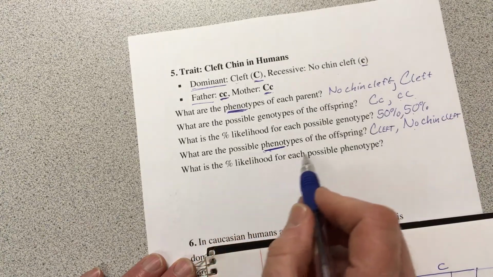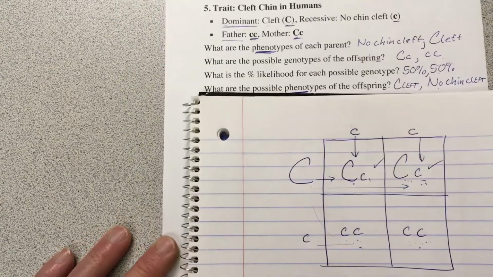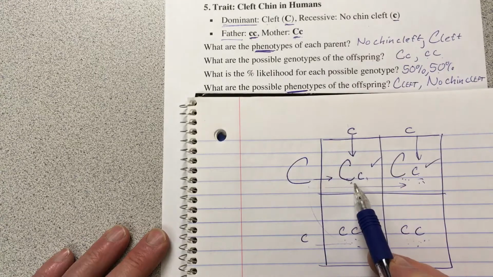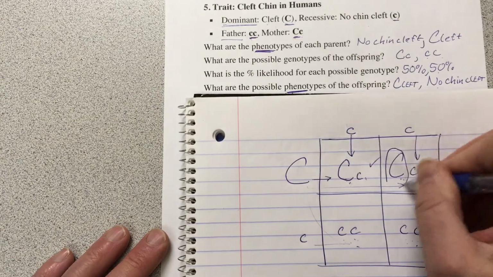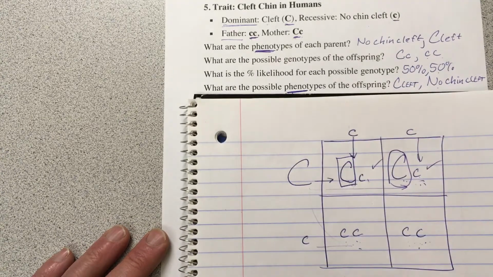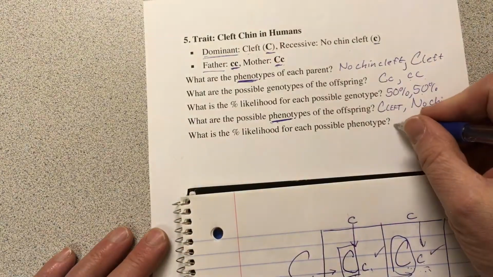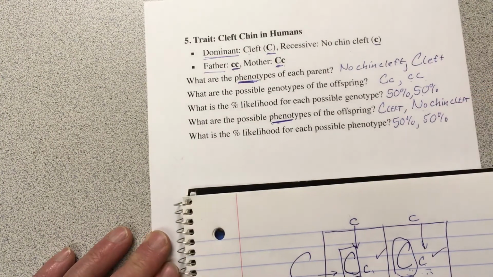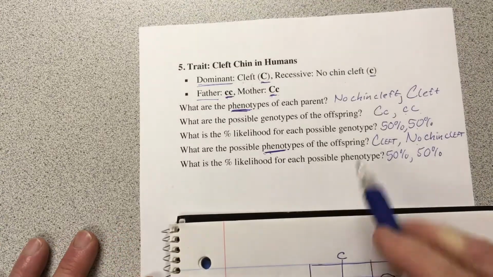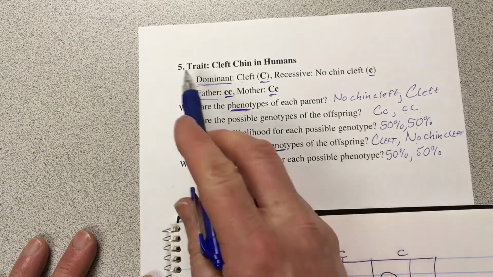What's the percent likelihood for each possible phenotype? Well, in this case, the percentages are going to be the same. 50% show the capital C right here, and 50% show the recessive allele, no chin cleft. So again, it's 50%, 50%. Now what I wrote just now on this paper would be what you would type into your Google Doc journal for the answers for number 5.